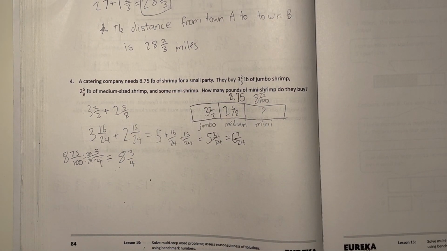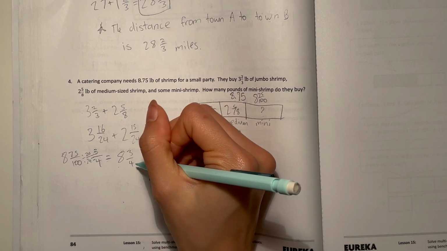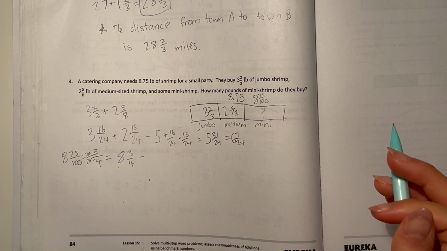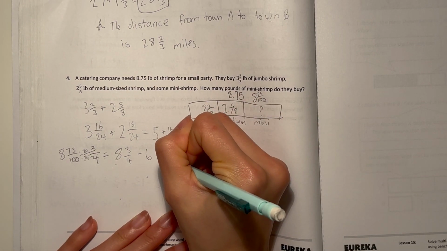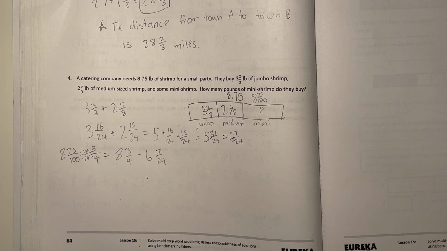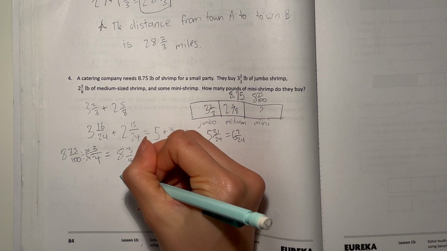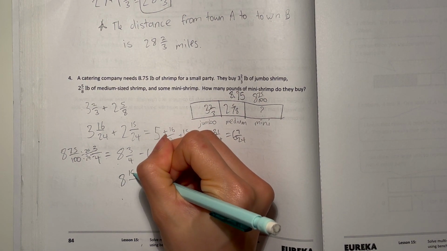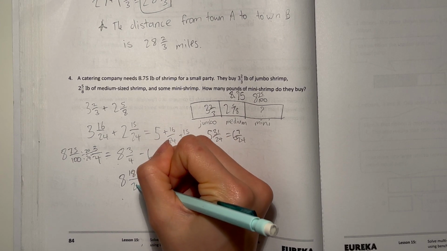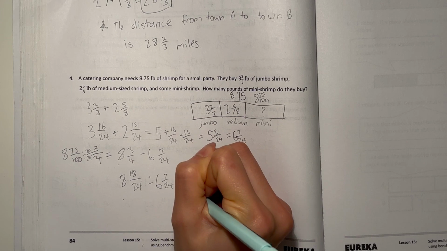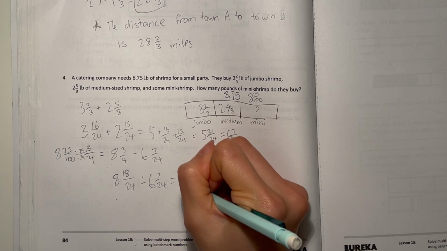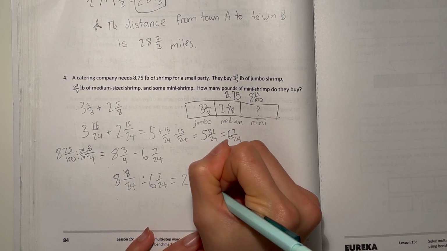So 8 and 3/4. And then subtract the shrimp we have of the jumbo and medium, 6 and 7/24. We have to change the 3/4, so we can multiply by 6 to get 18 over 24, minus 6 and 7/24. 8 minus 6 is 2. 18 minus 7 is 11.